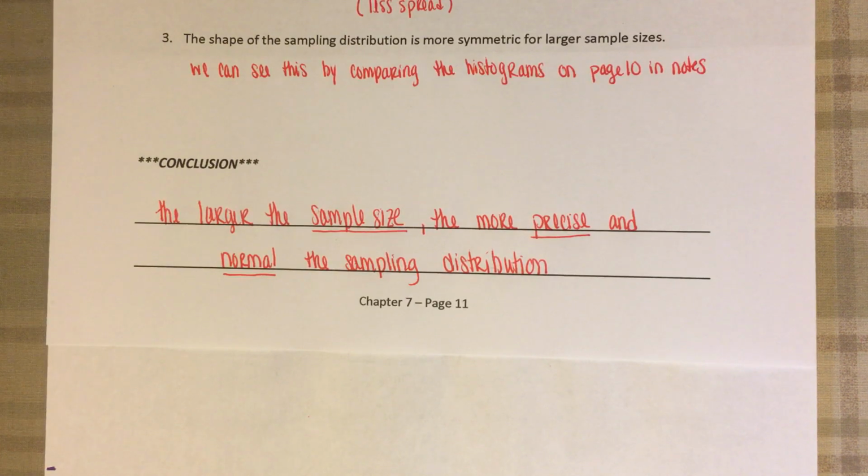Our standard error is smaller. We have something that's closer to a normal curve. This is going to be the key thing that we use as we go through problems in the next couple of sections. We want to make sure that we have large enough sample sizes, unbiased samples, that are precise and normal to give us the kind of results that we desire.